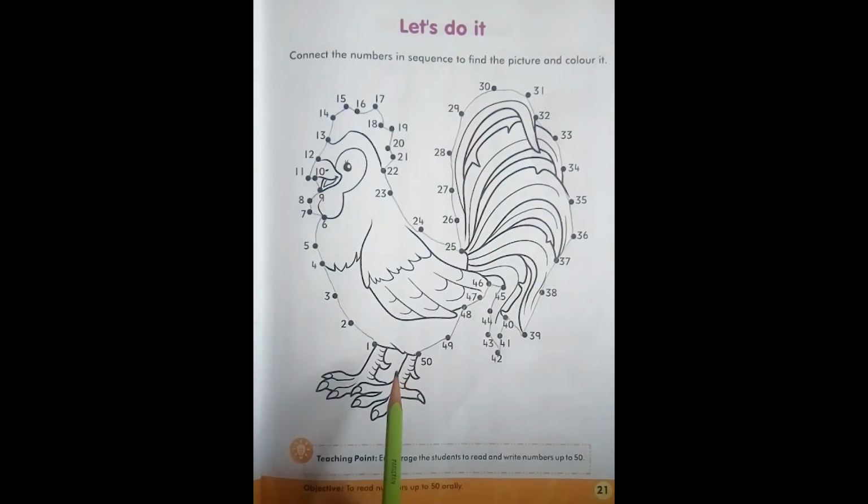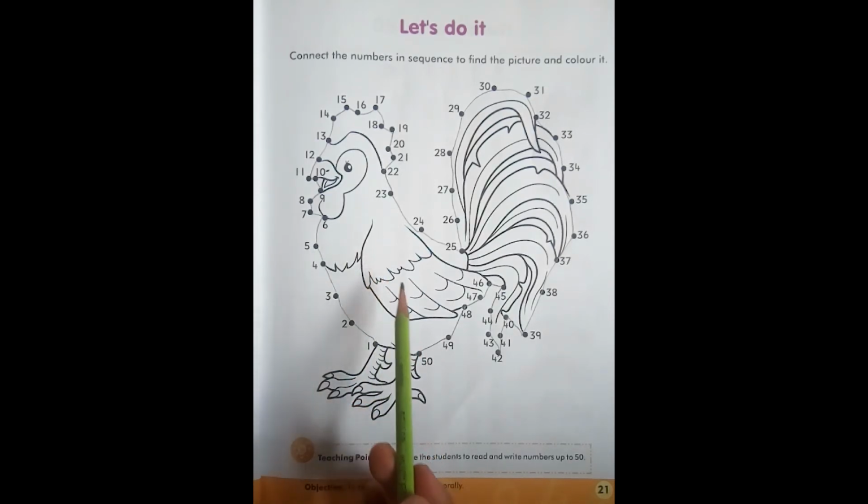Wow, this is the picture of a cook. Let's color the picture. I hope you understood this lesson.